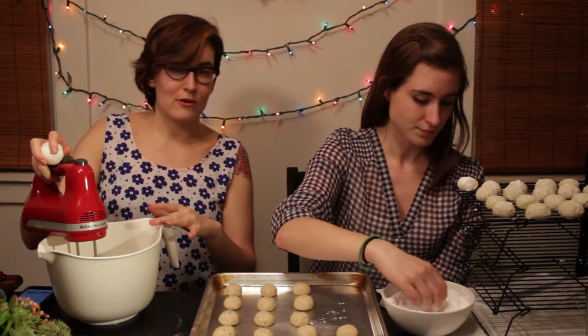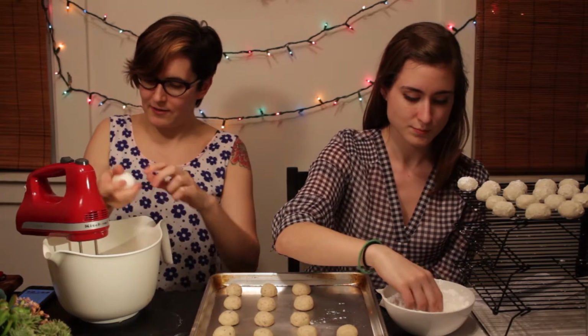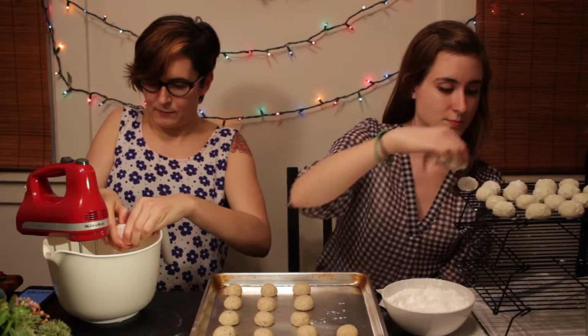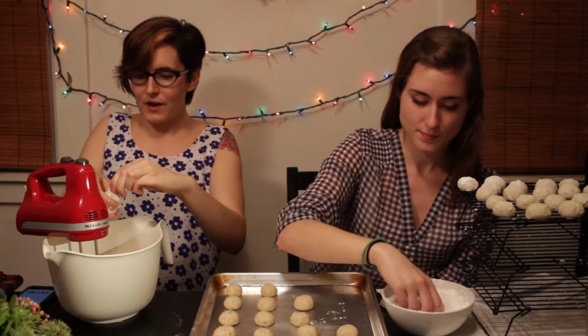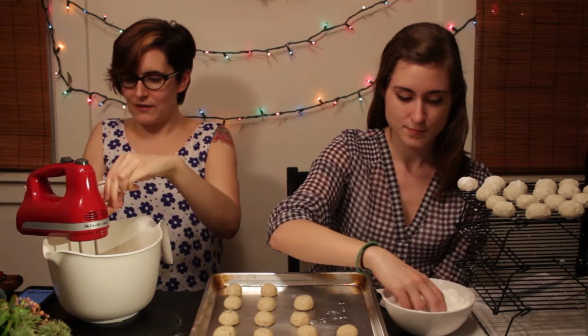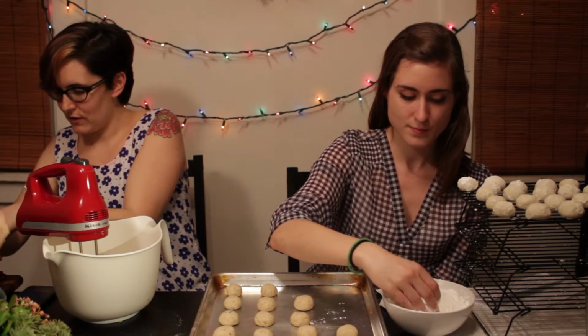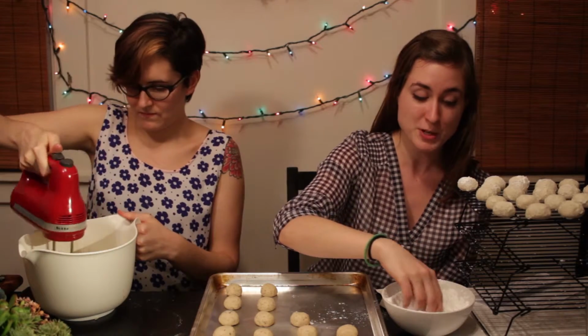After a few minutes of creaming your butter and sugar together, I'm going to add the egg, as well as the peppermint extract. I'm not going to add the shells. Nobody wants that in their cookies. Gross.